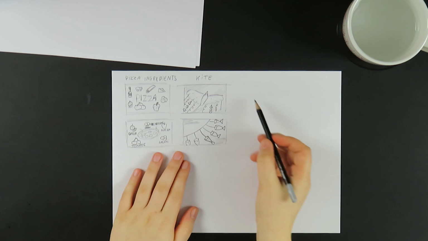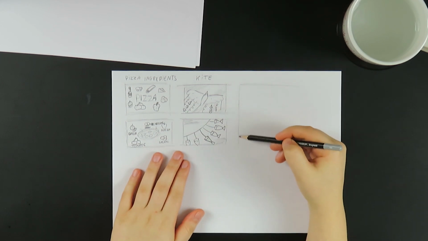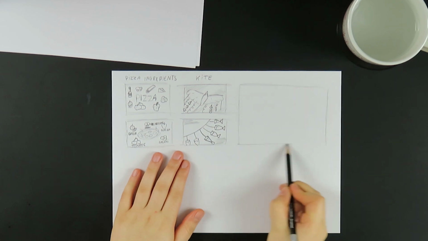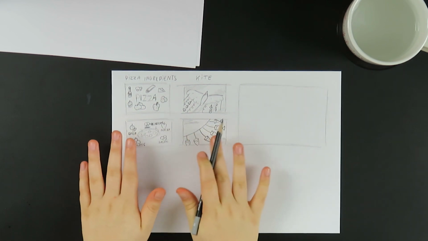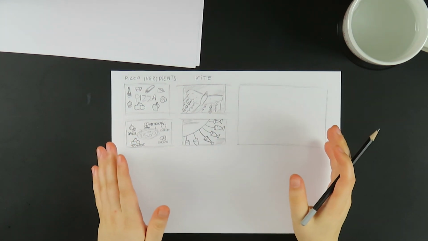So these are my drawings, and you can also make them on a bigger scale. When there's one that you really like, try to draw it again and give it more detail.